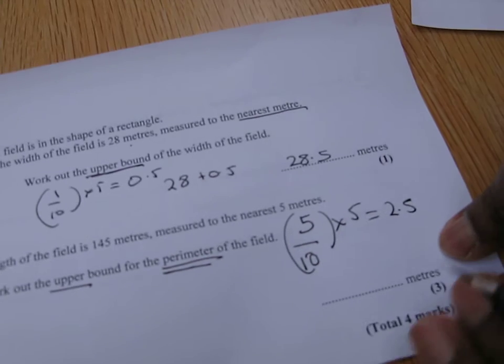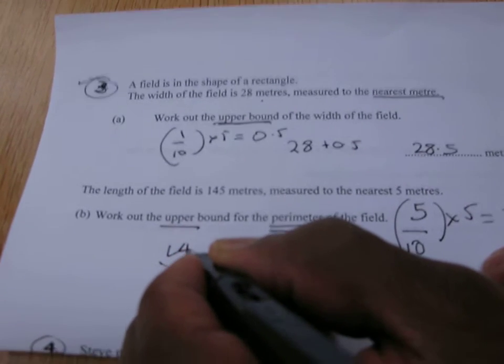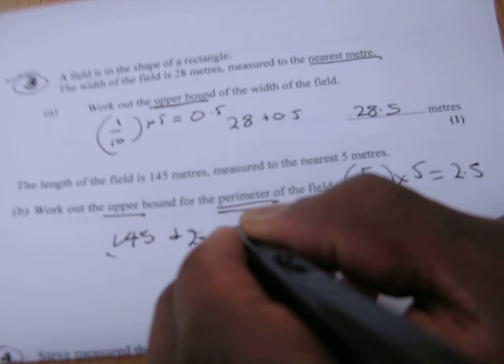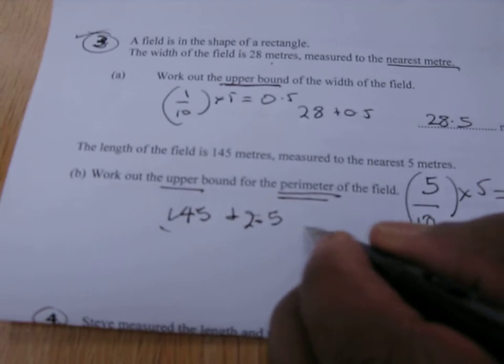So the upper bound for the length of the field is going to be 145 plus 2.5.